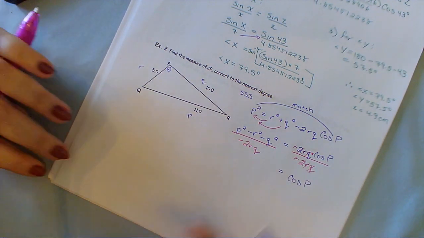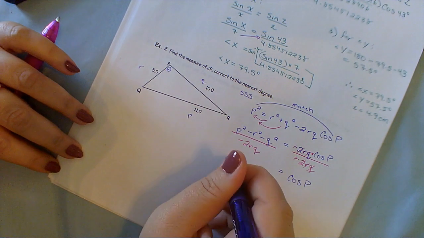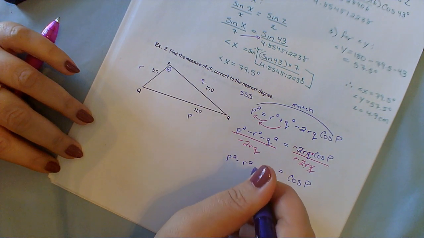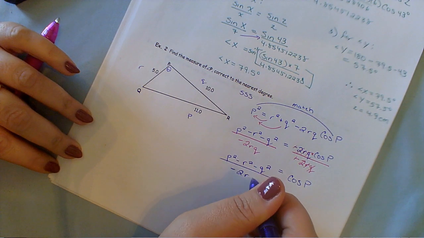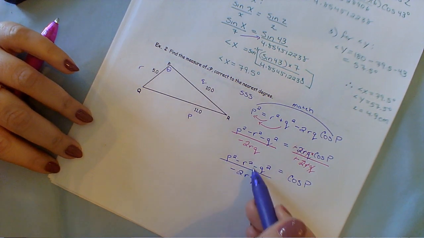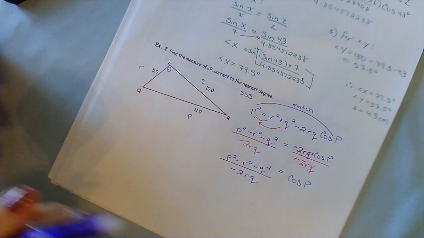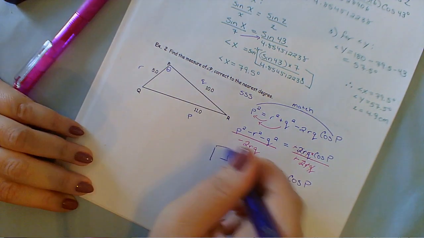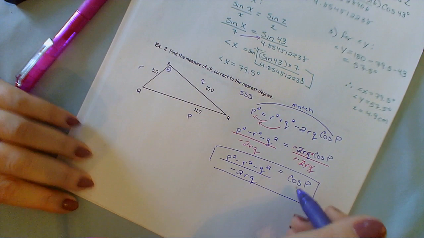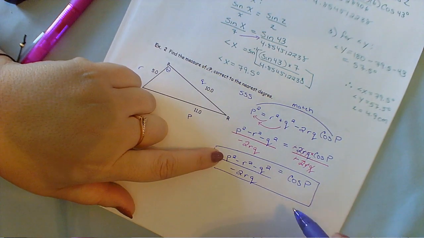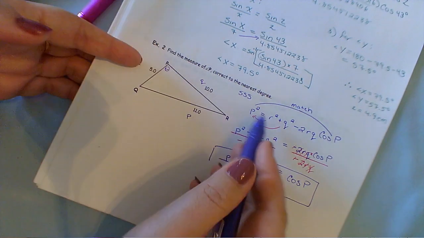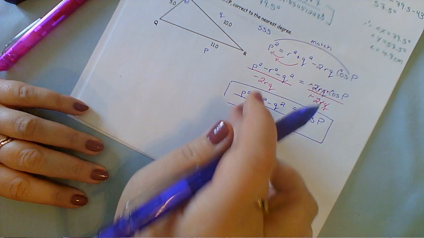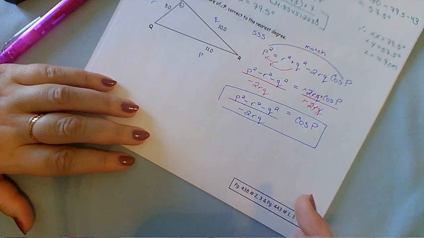You wanted angle P. On this side, what you're left with is P squared minus R squared minus Q squared, all divided by negative 2 times R times Q. And again, the two guys in the back here repeat on the bottom. That's the rearranged formula. So you can either memorize this, the pattern, or you can just know how to get to it. And then you'll never have to memorize it because you already know how to set it up from the beginning. So now that we have our rearranged formula, I'm going to sub in our sides.